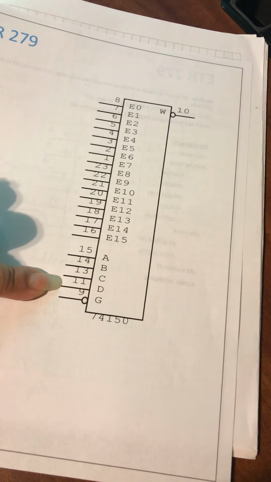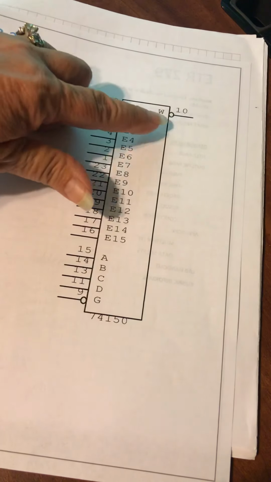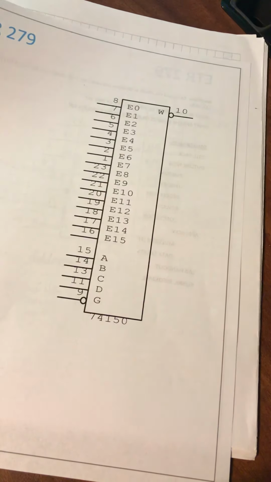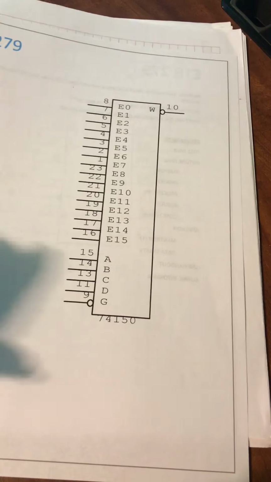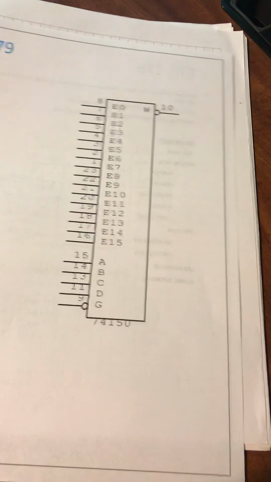The A, B, C, D are the inputs, which is your selects. And then you have pin 10 is your output with the bubble. So let's say if you had 5 as one of your minterms, then pin 2 would be tied low. So when these are selected to put your binary 5, you would get a high out.